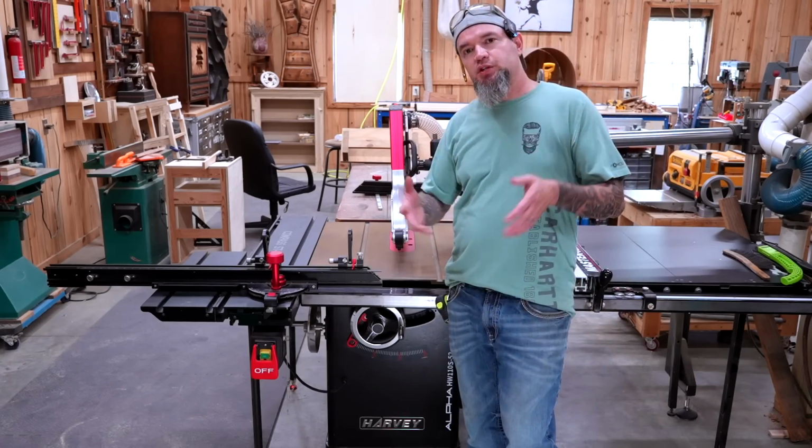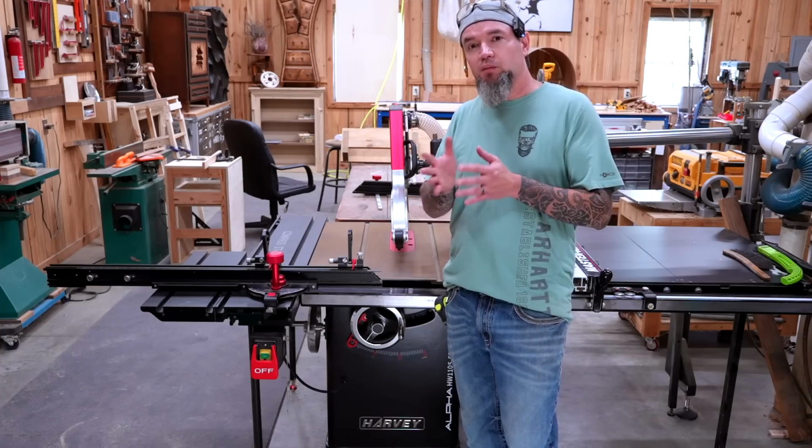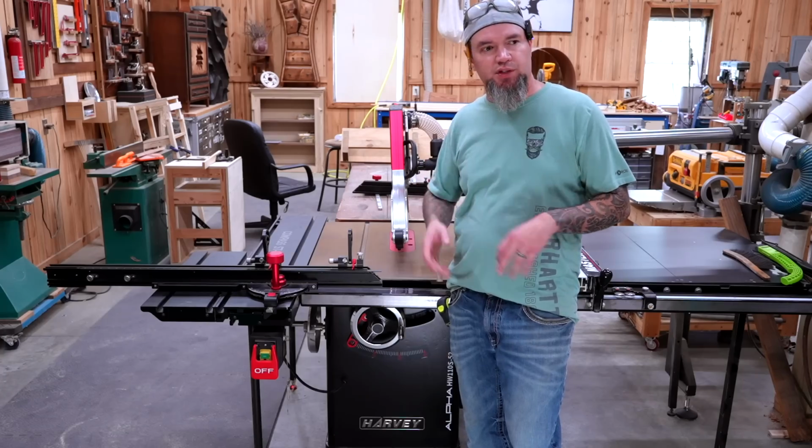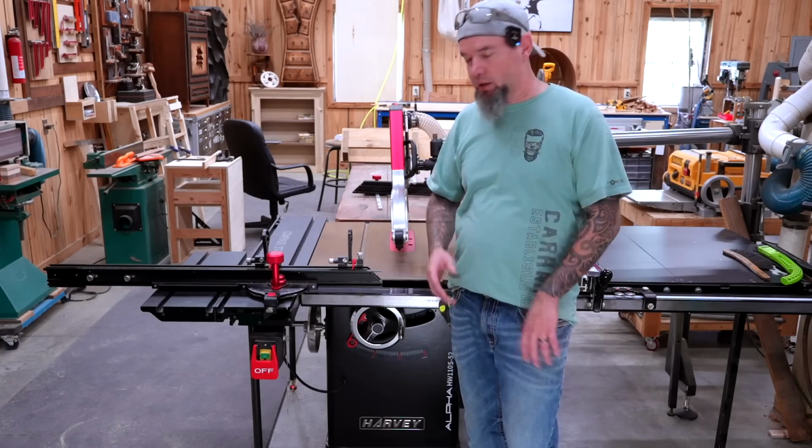And then we have precision. We worked our way up from the job site saw where things are more likely to become loose. You may not have that exact precision, to our contractor where everything's starting to get more stable and solid, to this saw.